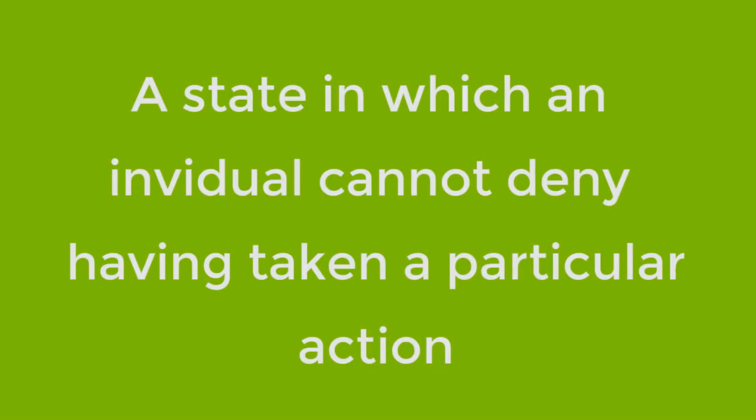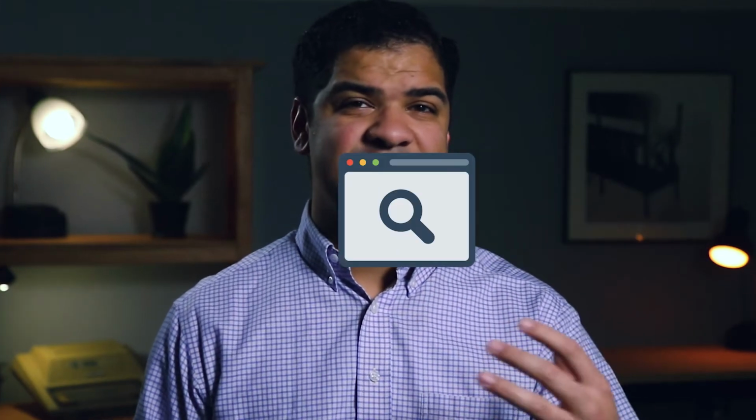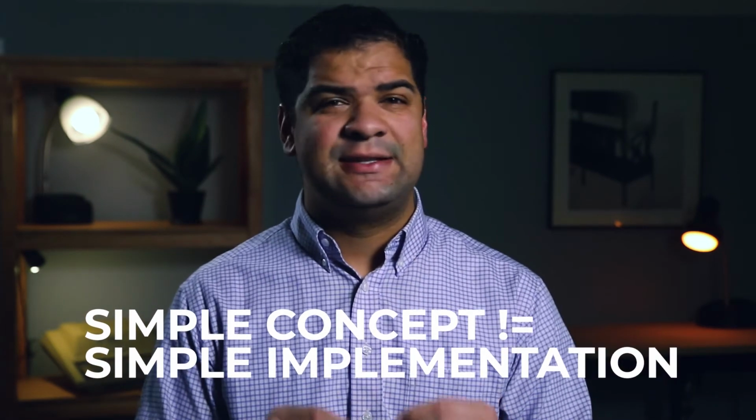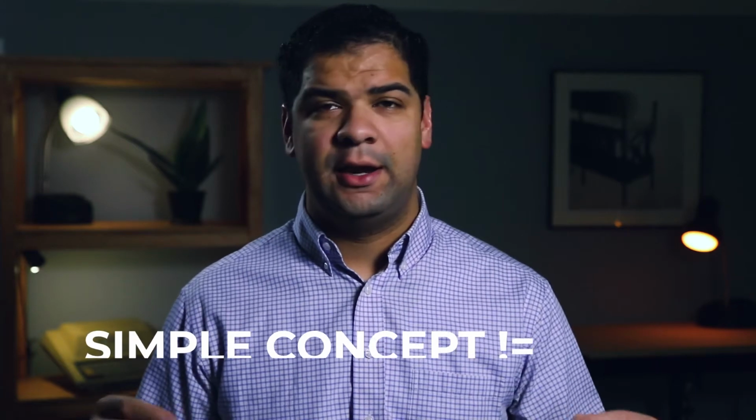When we refer to non-repudiation, we're simply talking about a state in which an individual cannot deny having done an action that they have done, whether that's visiting a website, sending an email, editing a file, whatever the case might be. That's what we are talking about when we refer to non-repudiation. And while non-repudiation is a relatively simple topic, it's not so easy to achieve in practicality. Well, let's take a look.